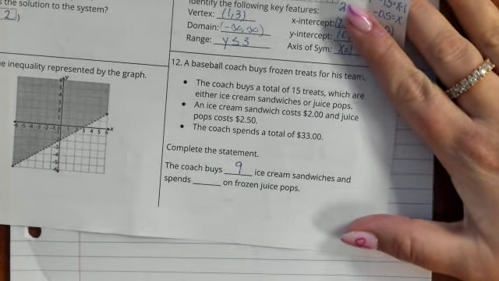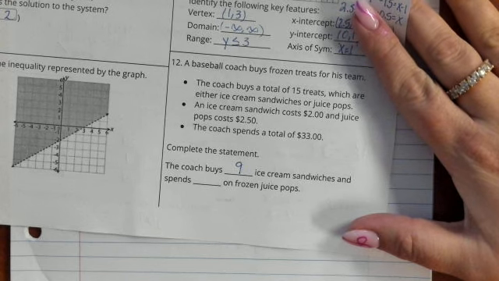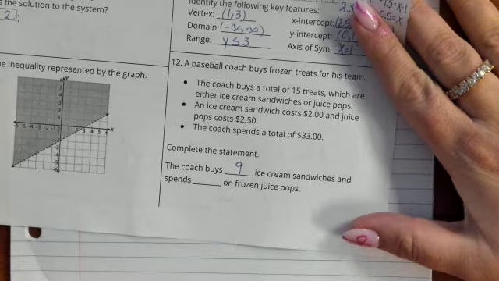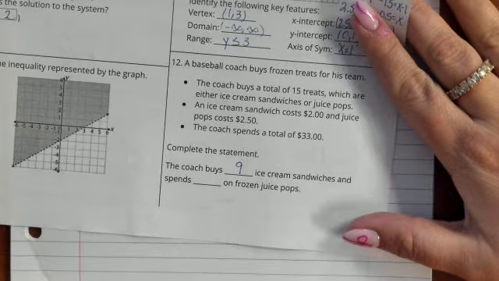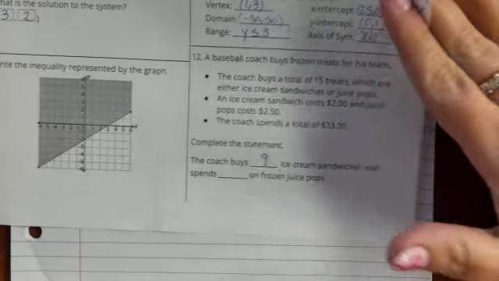And then it's asking how much does he spend on frozen juice pops. So since it's asking how much he spends on the frozen juice pops, that wants the total spending, okay? Not just how much does each cost, because we already know that. That's $2.50. We want to know how much he is spending.